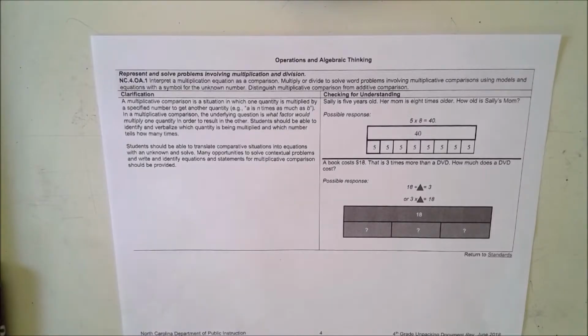A multiplicative comparison is a situation in which one quantity is multiplied by a specified number to get another quantity. Students should be able to identify and verbalize which quantity is being multiplied and which number tells how many times. Students should be able to translate comparative situations into equations with an unknown and solve.